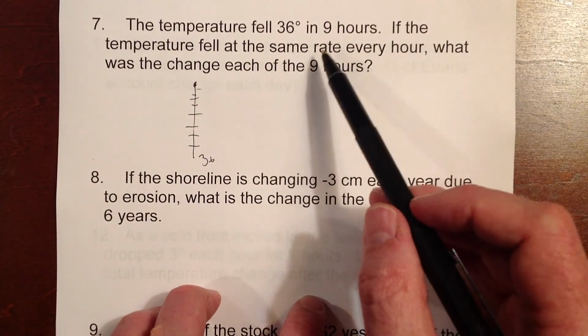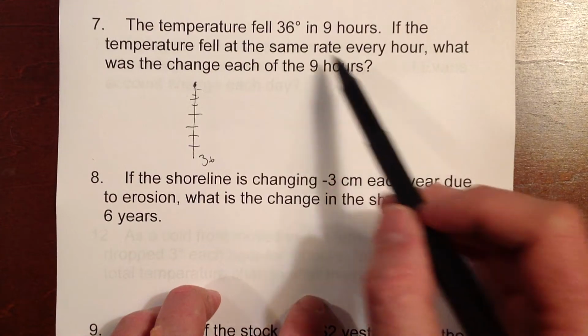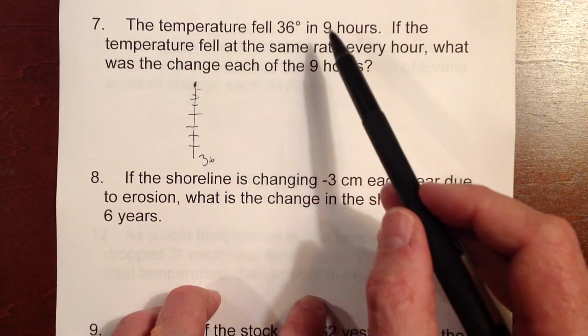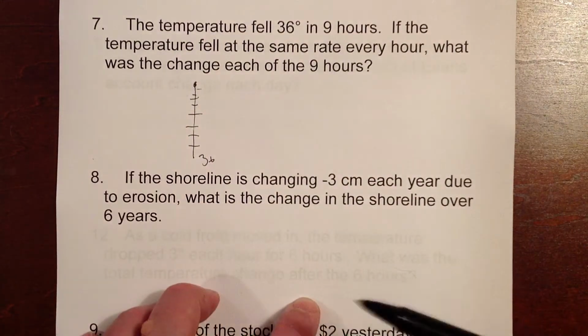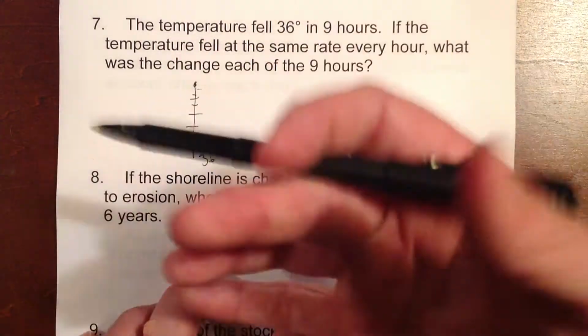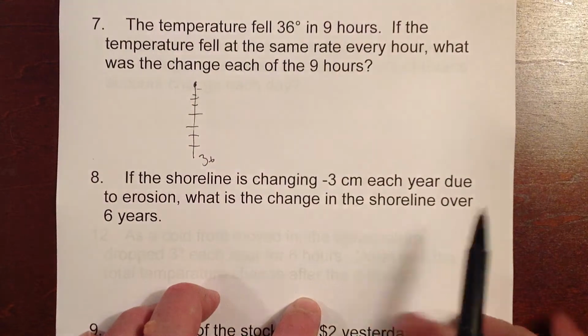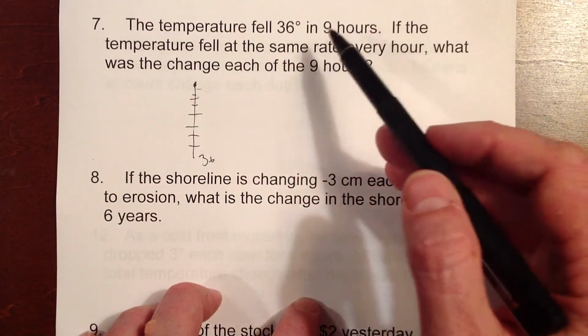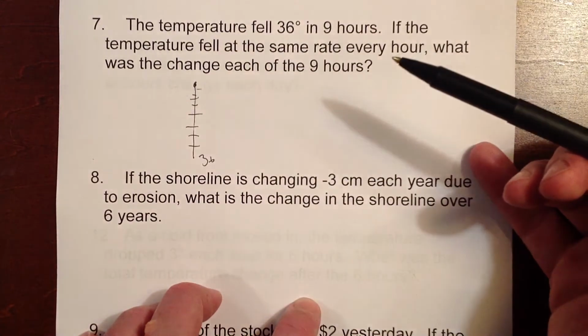The answer is 4, and we could say 4 times 9 is 36. Now here again we're dividing. The temperature fell 36 degrees in 9 hours. What we want to know is how much did it fall per hour? So for example, if it fell 9 degrees in 9 hours, we would divide 9 by 9 and get 1.